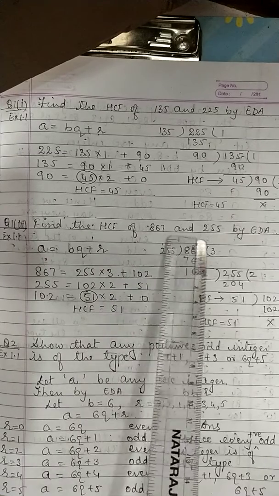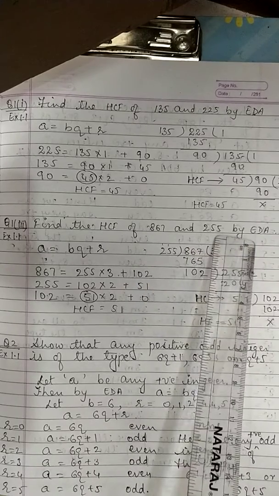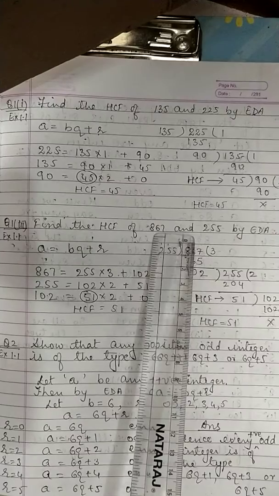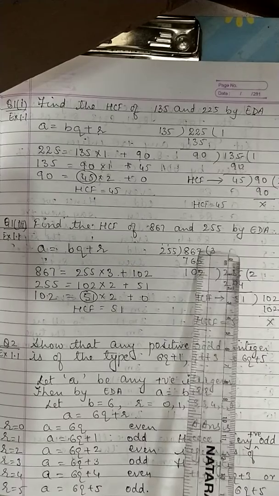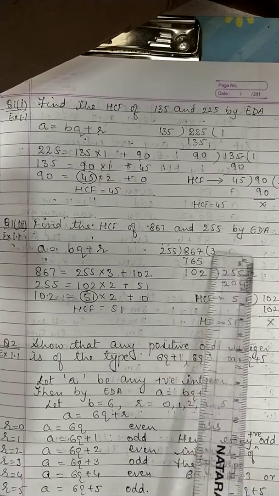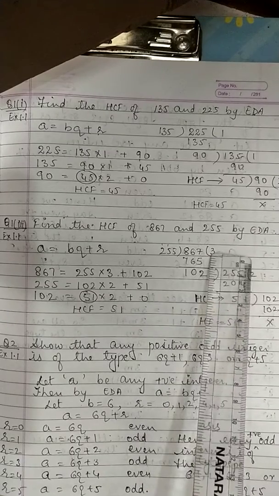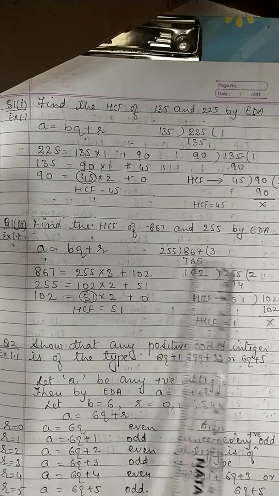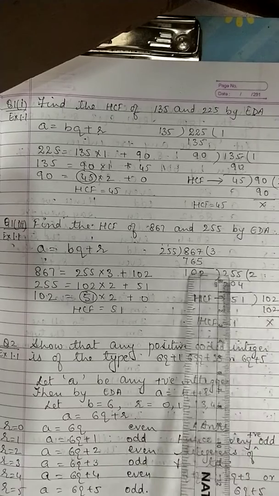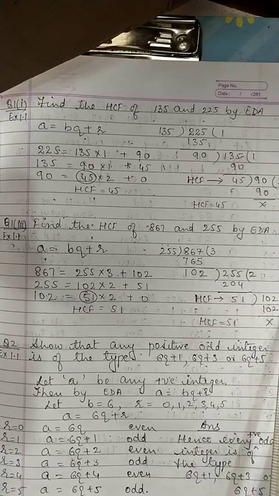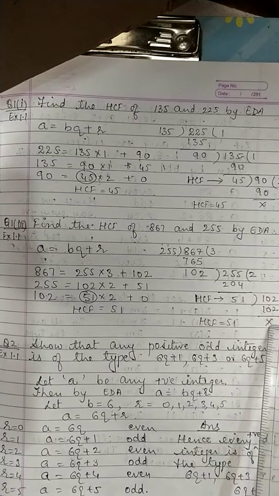Now let us apply this again. We shall again find the HCF of two numbers with the same method, 867 and 255. It is clear 867 is the bigger number, 255 is the smaller number. We write the bigger number inside, the smaller number outside, and carry on the division process. First we get quotient 3, remainder 102. 255 is brought inside, again quotient is 2, remainder is 51. Again 102 is brought inside, quotient is 2, remainder is 0. So the division process has come to an end.